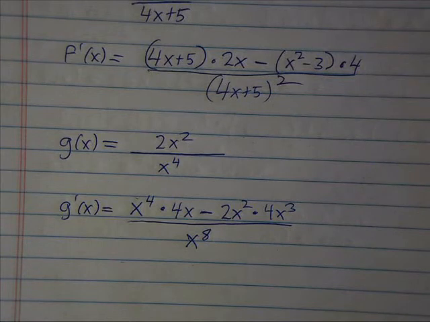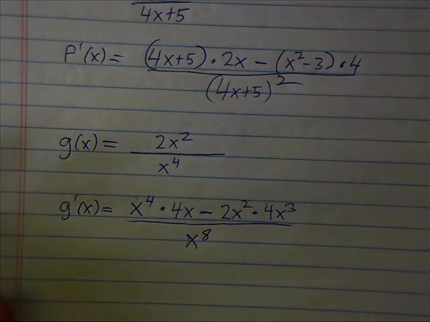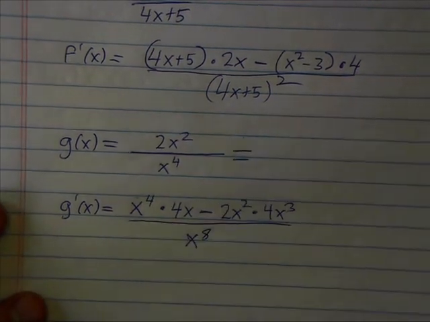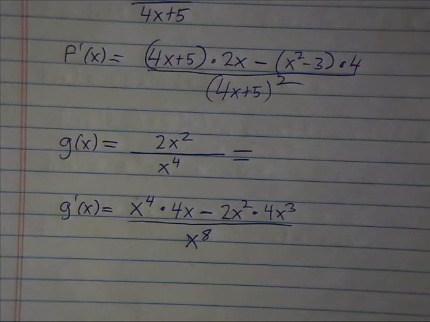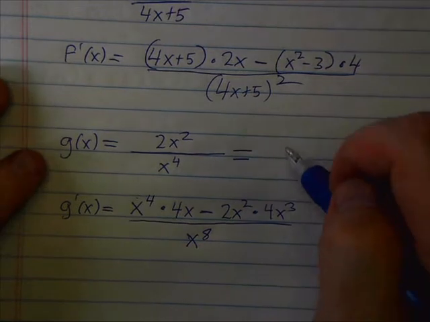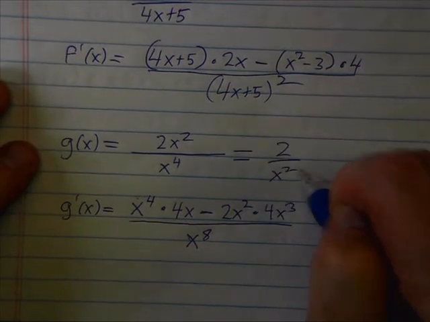But I don't like it very much. I'm going to give you a better answer. You can take out a lot of x's, you can do a lot of factoring and reducing. Or, if you're clever, you reduce right from the beginning. What's 2x squared divided by x to the fourth? That's 2 over x squared.